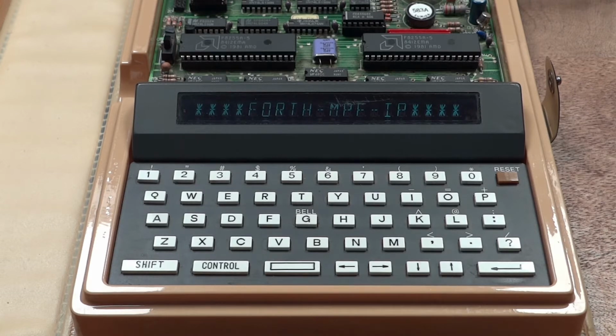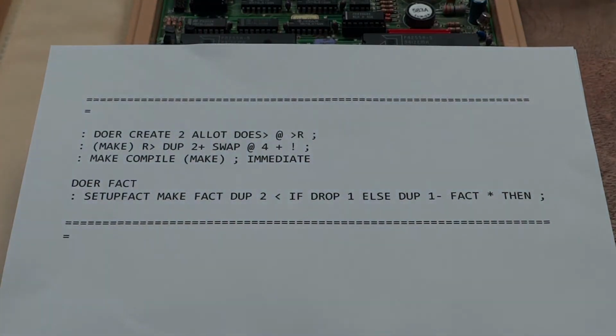And rather than using execute on the CFA like we did in the last video with rec and the vector variable, DOER and make use the return stack. And this is why we just covered that. So the plan is to use a simplified version of DOER and make, and this is what I'm showing you here. It doesn't support the full feature set of DOER and make from the book, but it's enough to implement recursive definitions and arbitrary vectored execution.